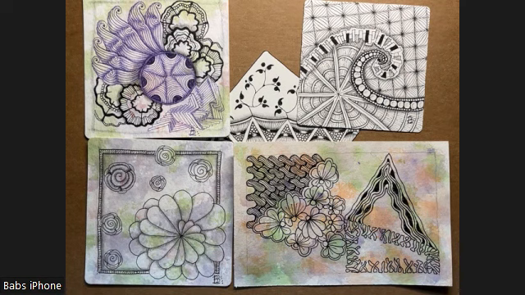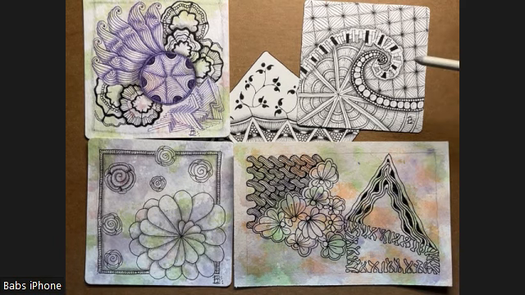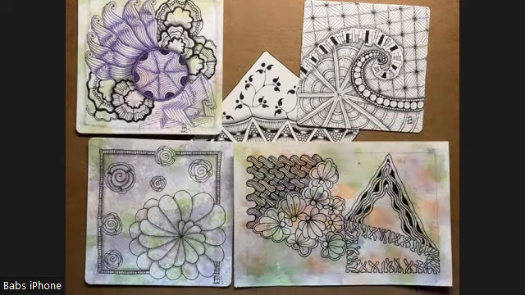I mean, why are we doing the tiles? Me especially, I'm trying to do it to relax. And if I'm not worried about the outcome and I have the patterns picked for me, then I can just do it and enjoy my tile, whether I would frame it or not.